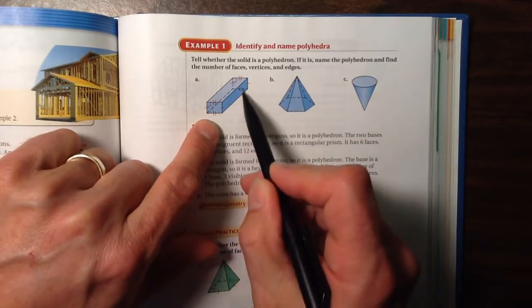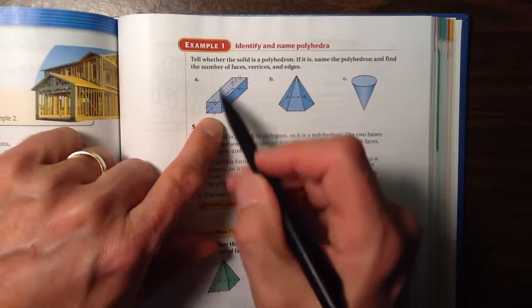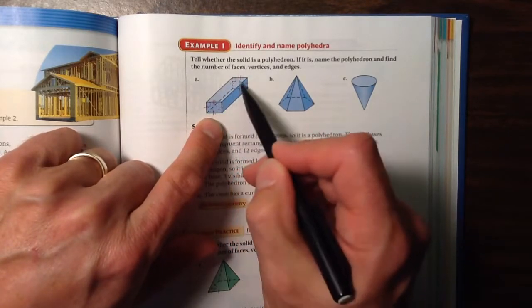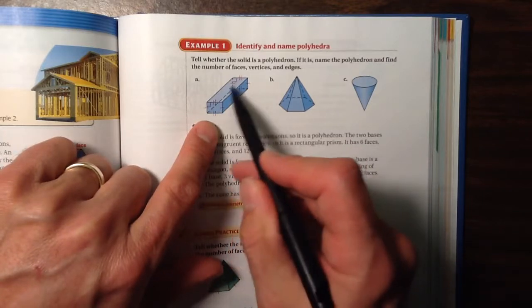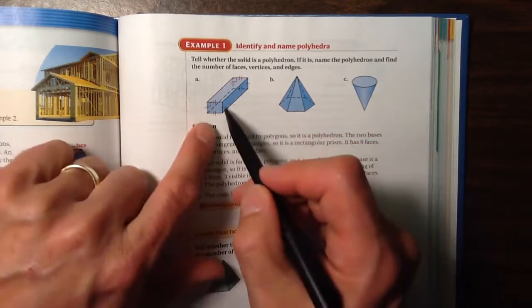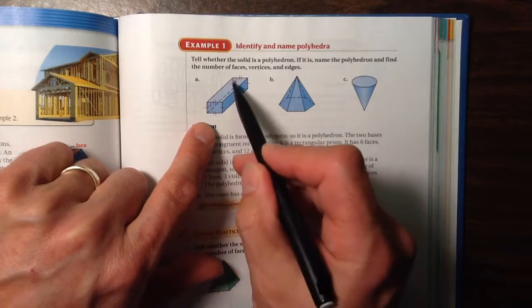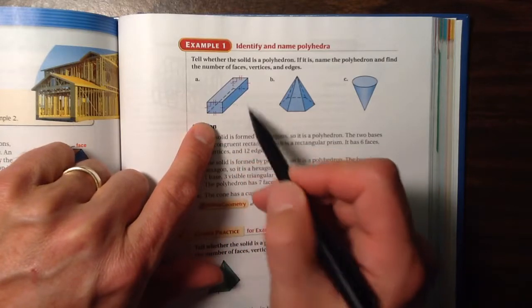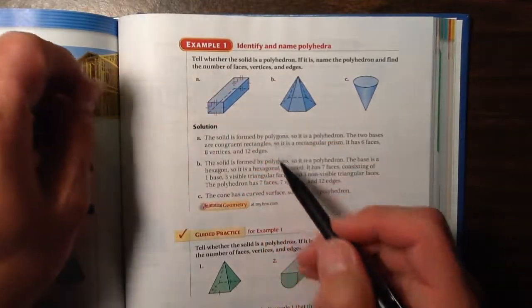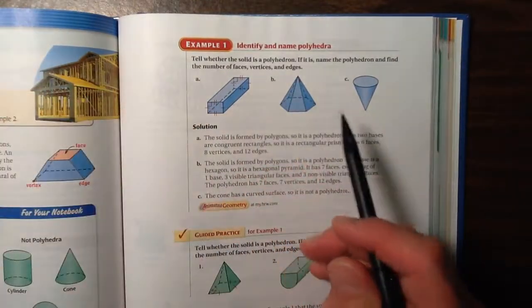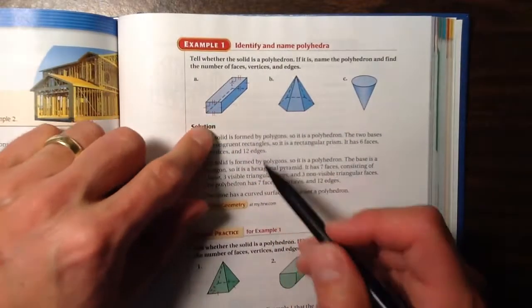Here for your base there are 4 edges. The upper base also has 4 edges, but then notice that the sides of this prism also have an additional 4 edges. So 4 plus 4 plus 4 gives us a total of 12 edges on this prism.